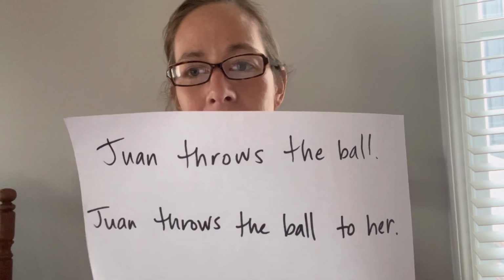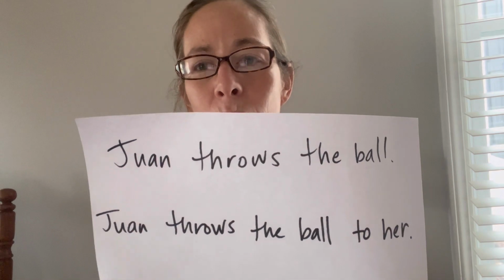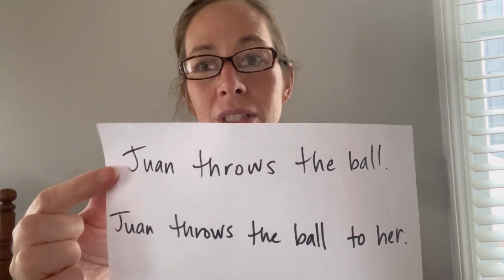All right, take a quick second and write these two sentences down. If you want, someone can write them on the expo board too, but I want you to have them where you can see them. Juan throws the ball, all right? Who's our subject? Juan. What does he do? He throws. What does he throw? The ball. So we get subject, verb, direct object.